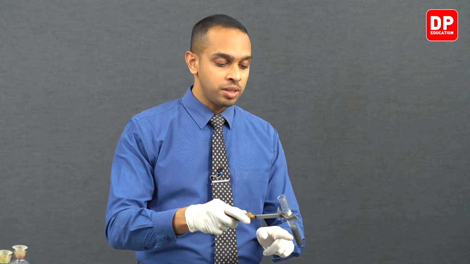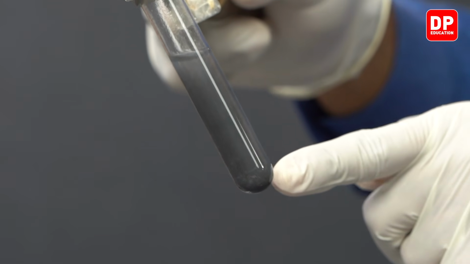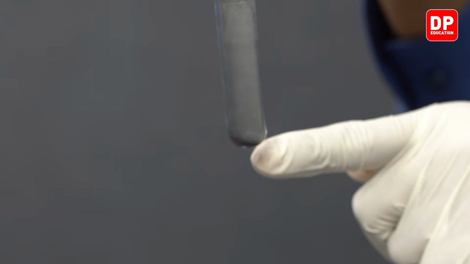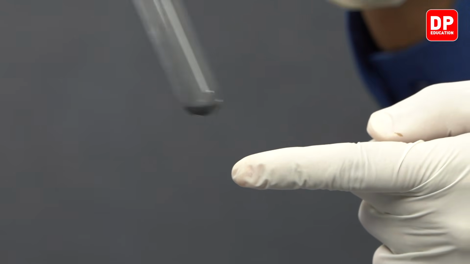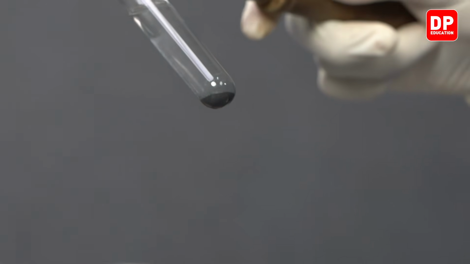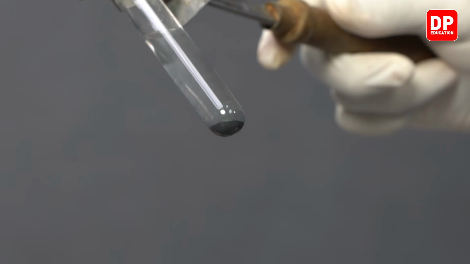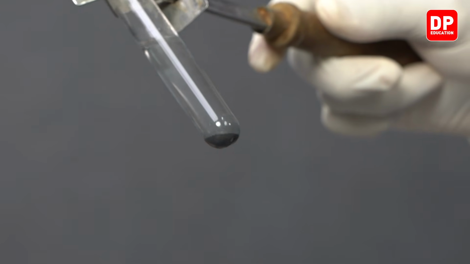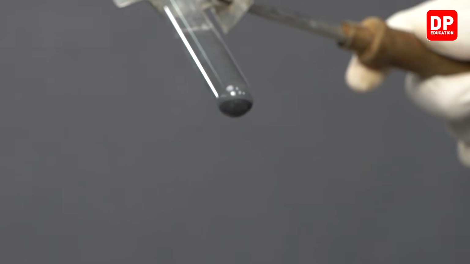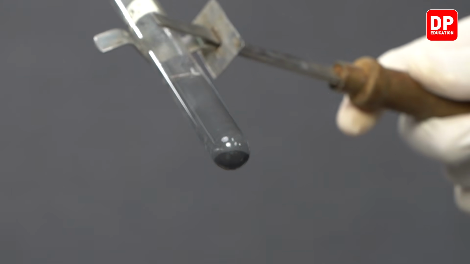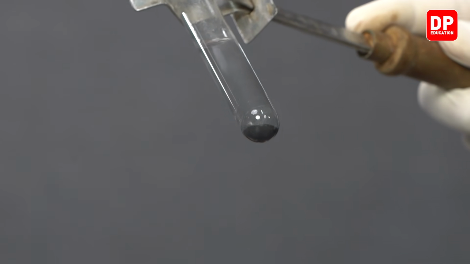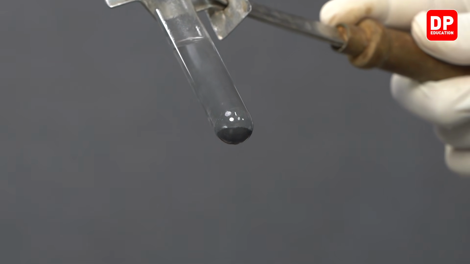Now, students, you can observe that the precipitate has turned black. We can very clearly observe the precipitate that is formed over here is getting collected at the bottom, and you can observe what we have formed over here is a black color precipitate. So this black color precipitate is lead sulfide, and this was formed by taking our lead thiosulfate precipitate and heating it.